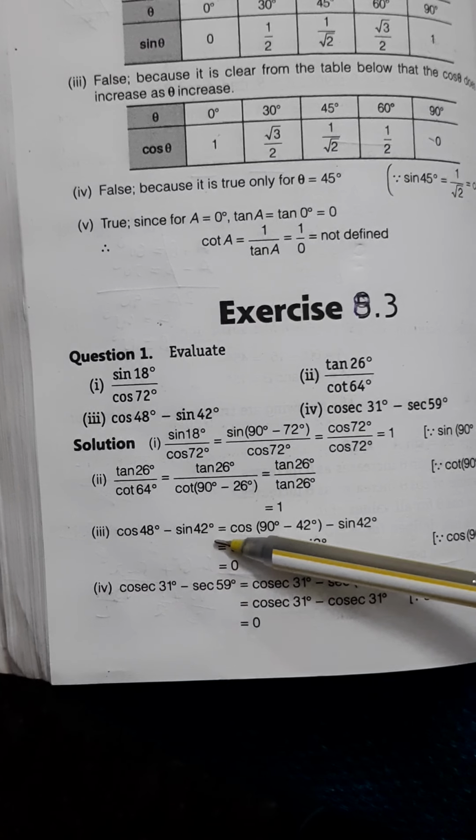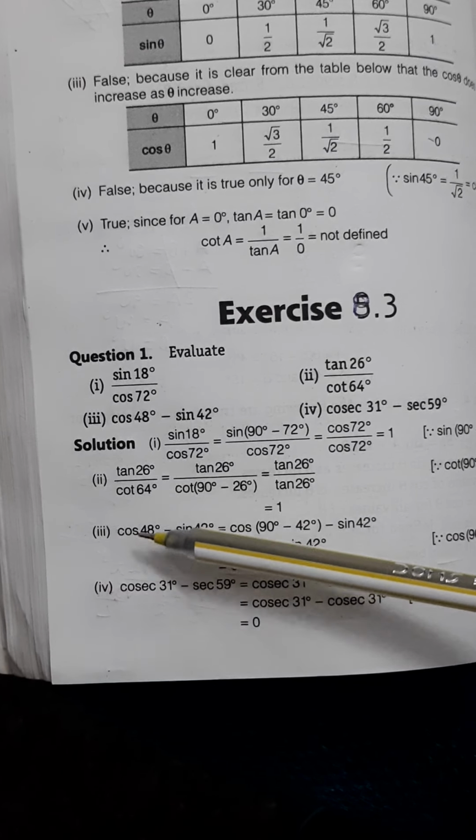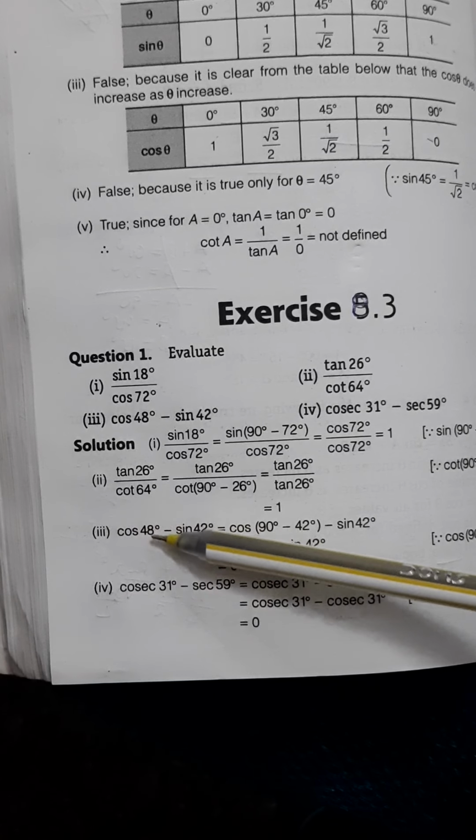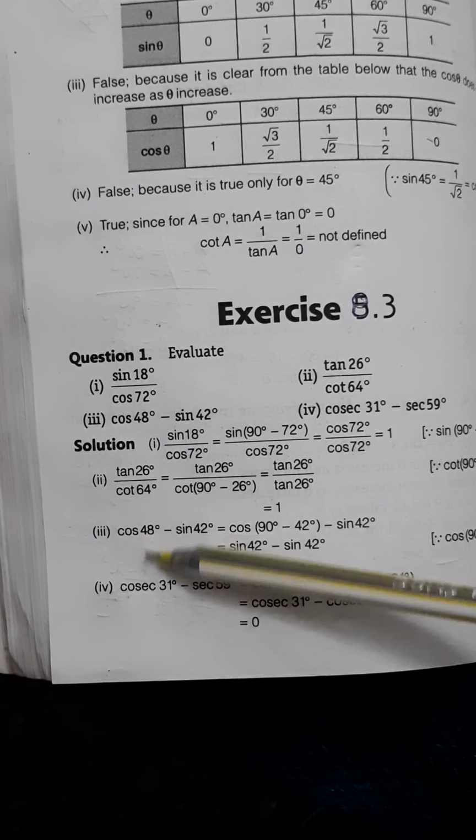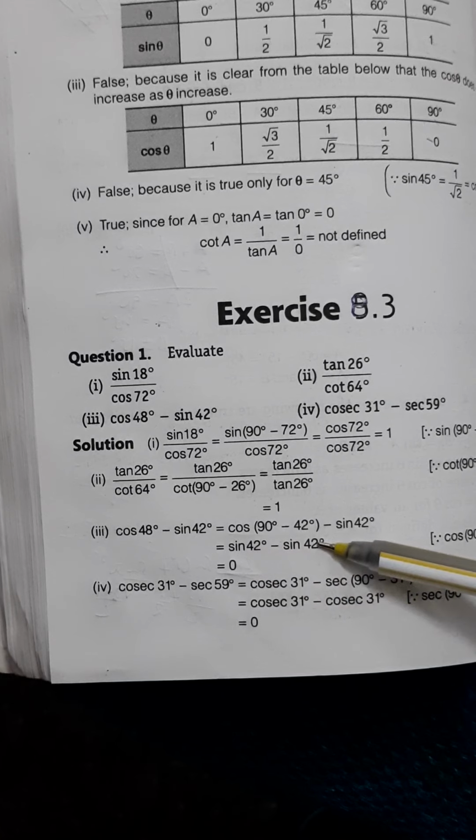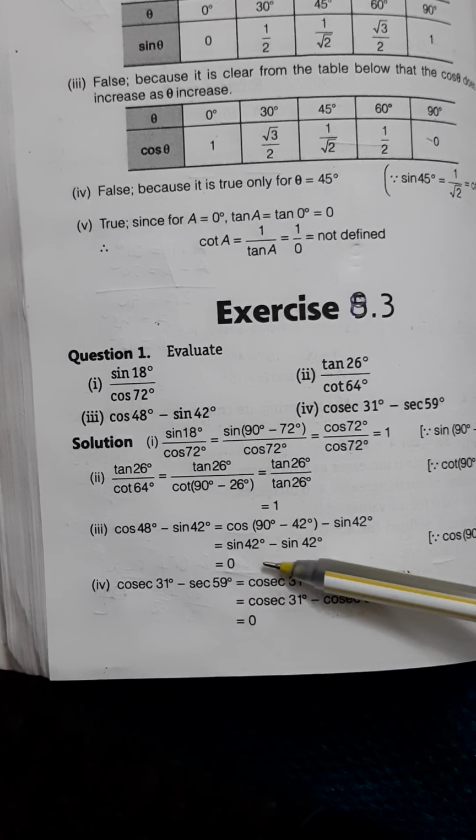Cos 48 minus sin 42. Now what is cos 48? Cos 48 is complement of 48 is 42 and cos will become sin. So what will happen? This will become sin 42 minus sin 42. So we get the answer as 0.